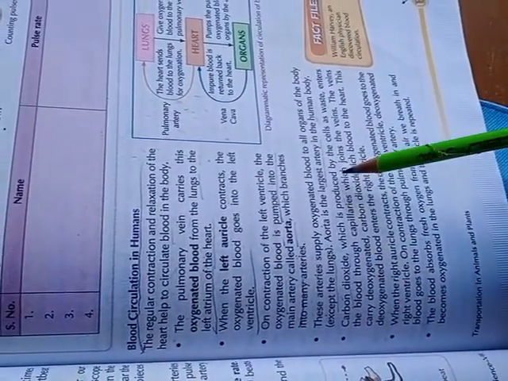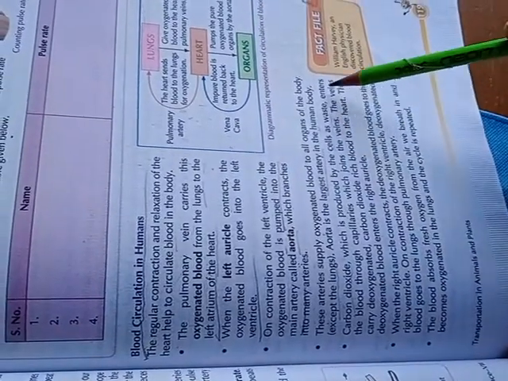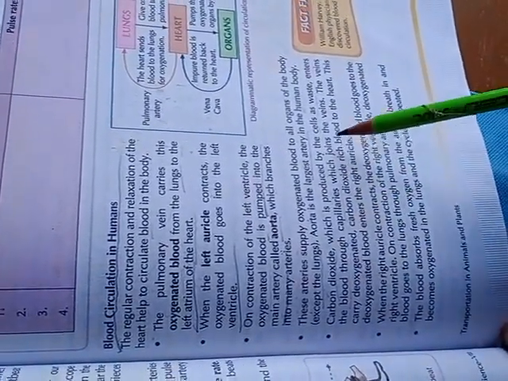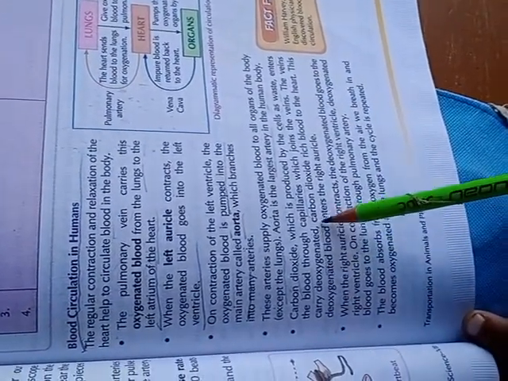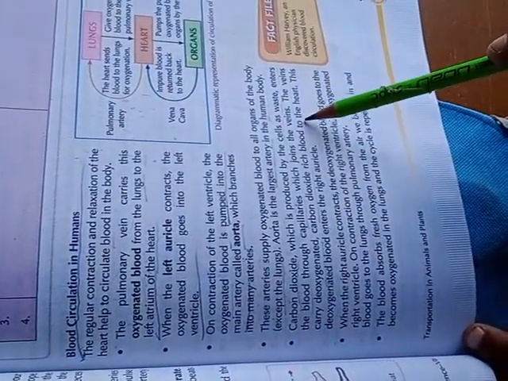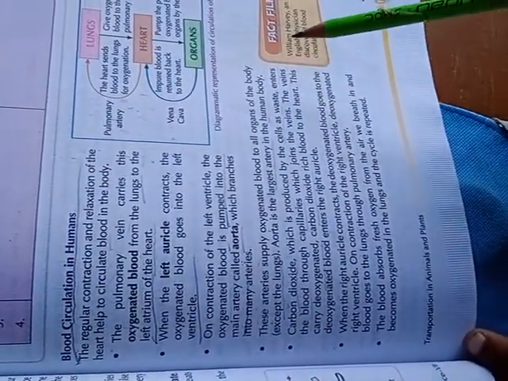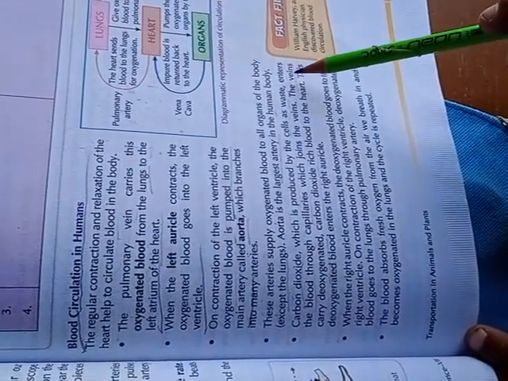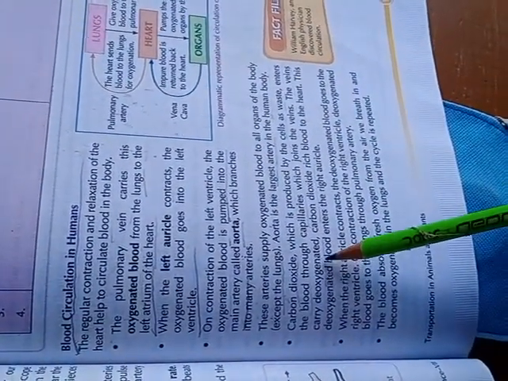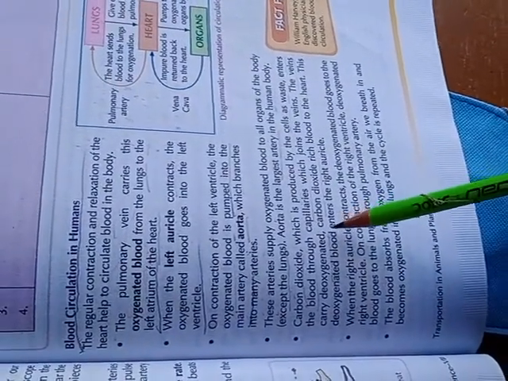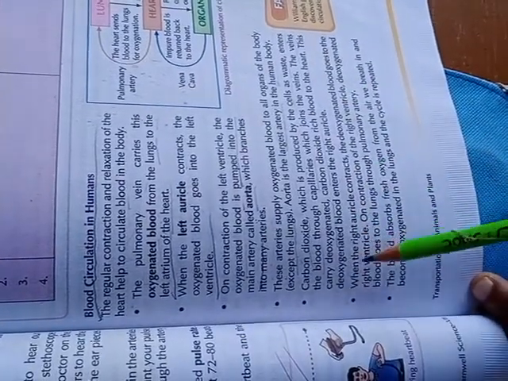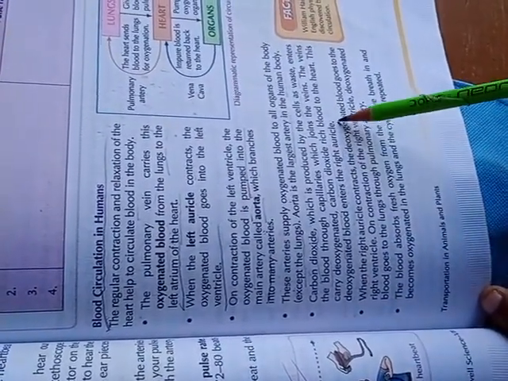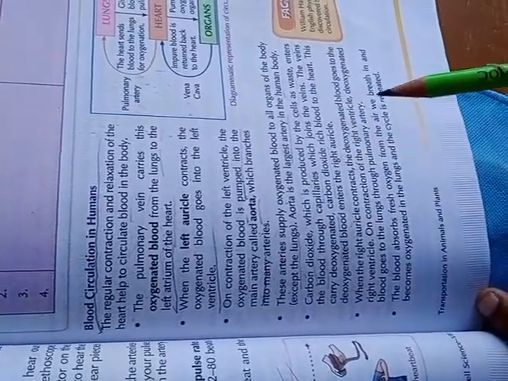Carbon dioxide, which is produced by the cells as waste, enters the blood through capillaries, which join the veins. The veins carry the deoxygenated or carbon dioxide rich blood to the heart. That means all of the veins of our body carry the deoxygenated blood, the blood mixed with carbon dioxide, to the heart. This deoxygenated blood enters through the right auricle.